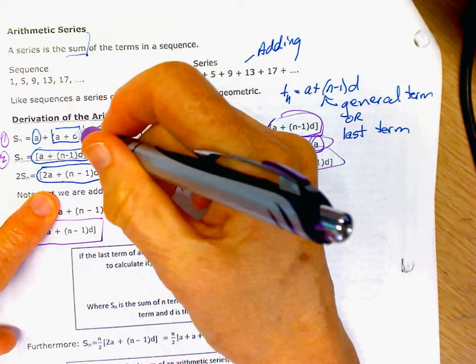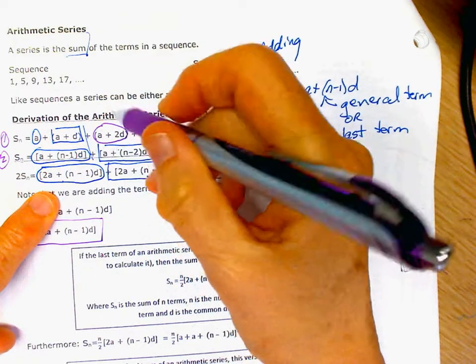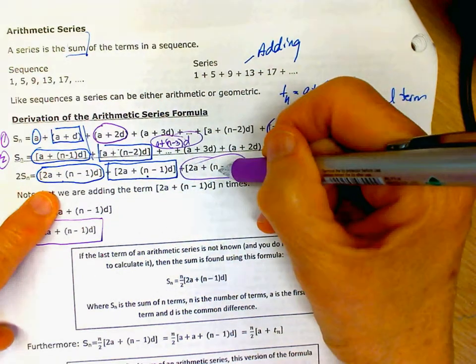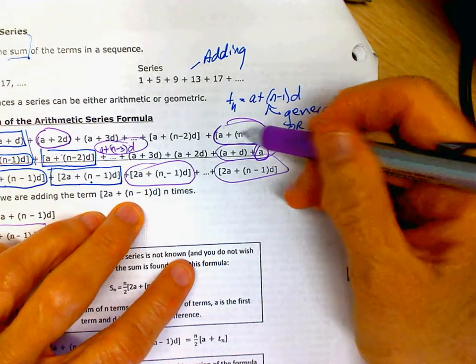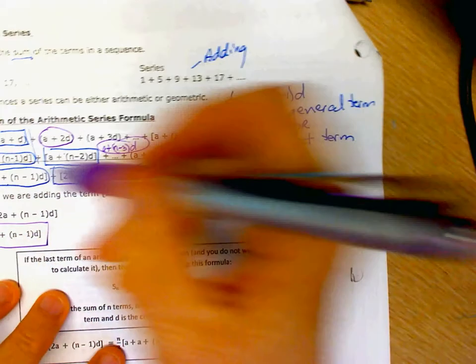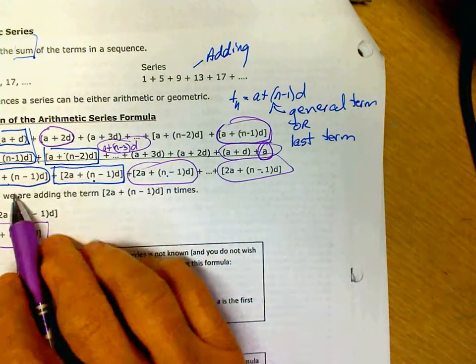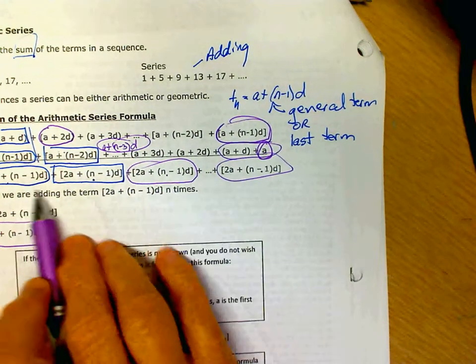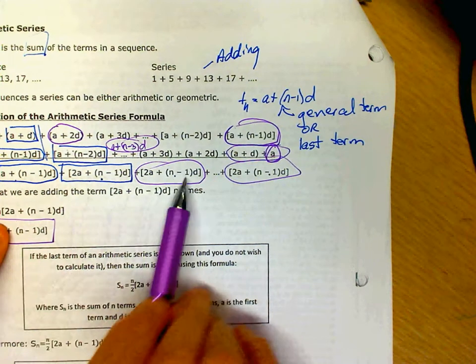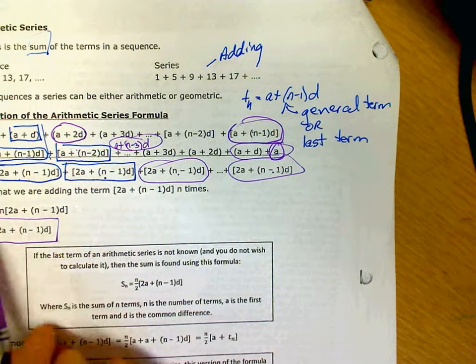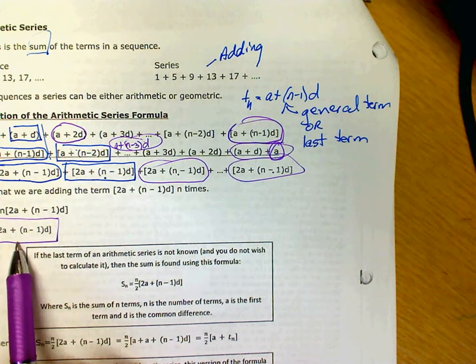We're adding that to that, and we get that. And we're adding that to that, and we get that. And then all the way down to the bottom, the other side, we add that to that, and we get that. So there's n identical things here. We don't have to write it out one by one. We can just go n times that. Then we divide it by 2, and it simplifies to that.